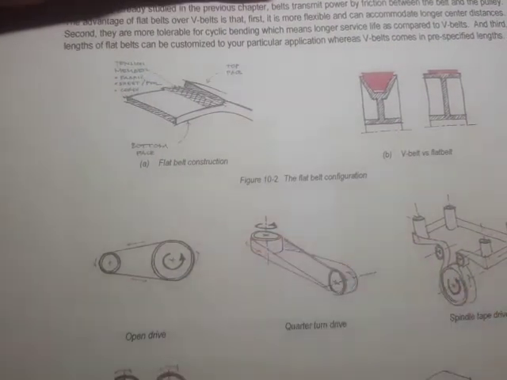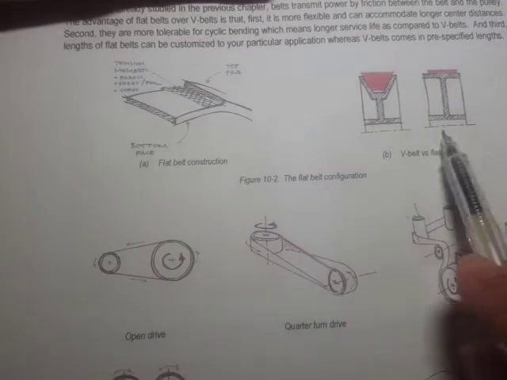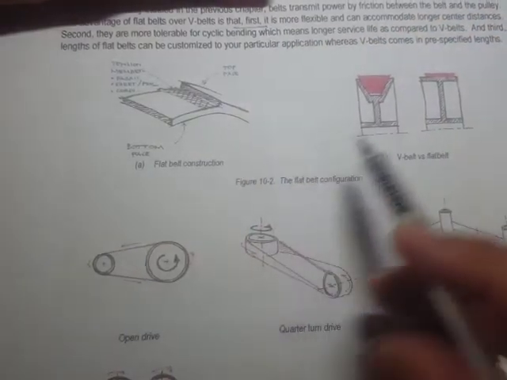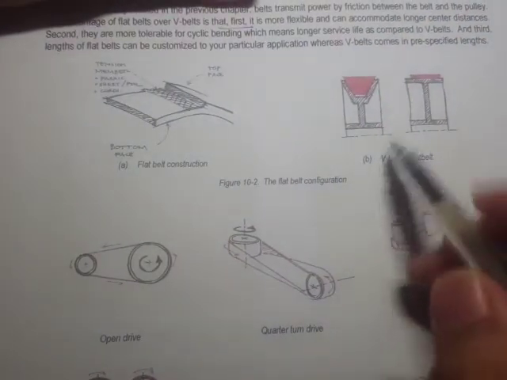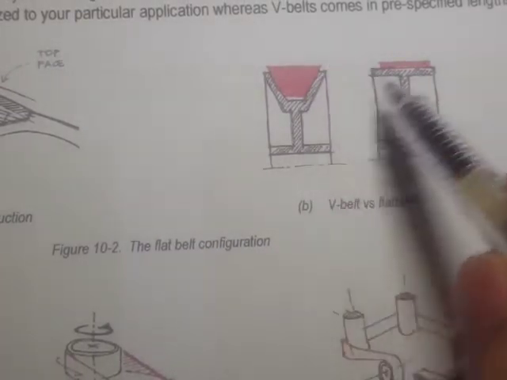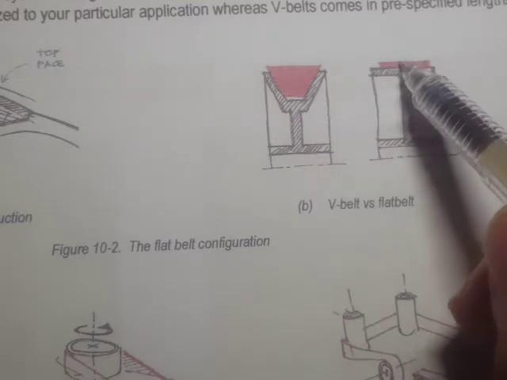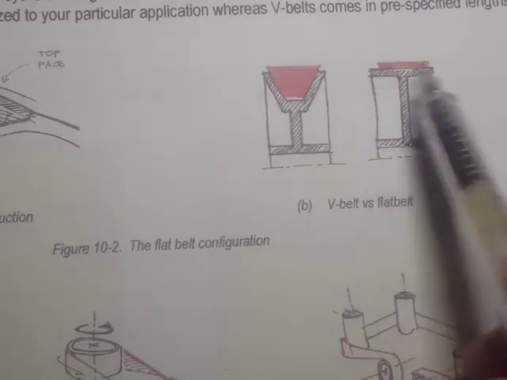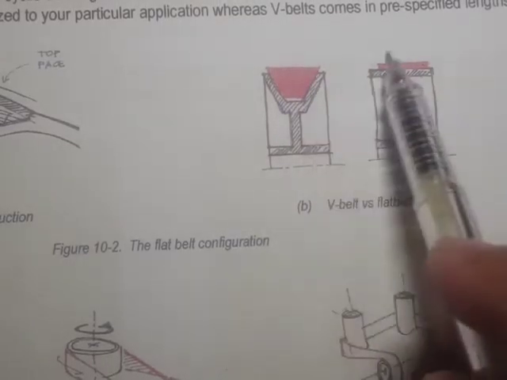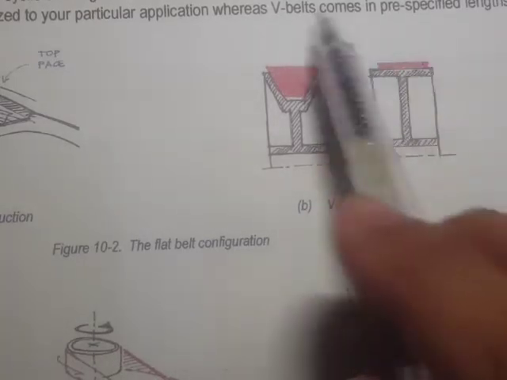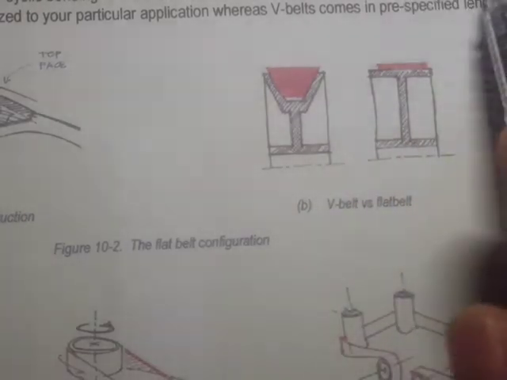Now there are actually advantages when using flat belts over the V belts. First and foremost is that it is more flexible. Right here in figure 10-2B, you will notice that this is the cross section of the flat belt, and this one is the V belt. In terms of the size of the cross section, this is actually smaller as compared to this, and therefore when it is smaller, we can say that it is more flexible and can accommodate longer center distances.